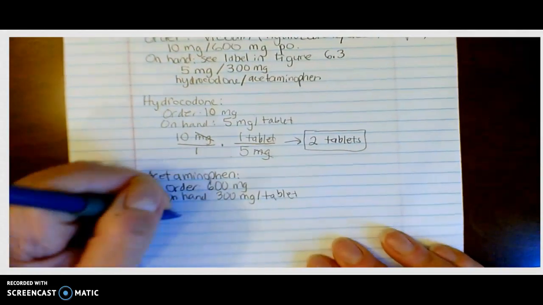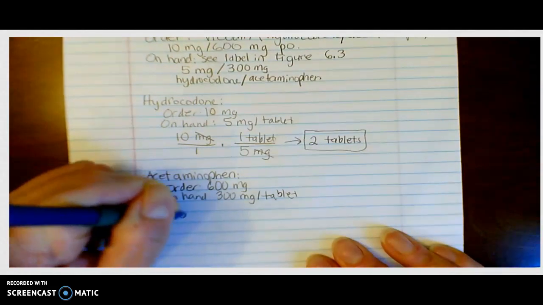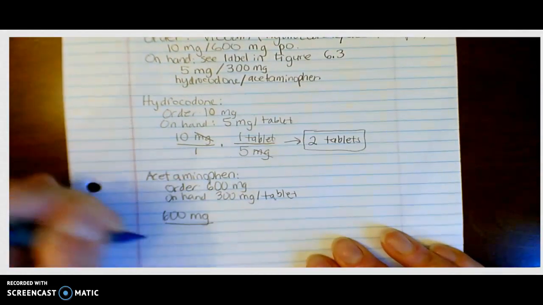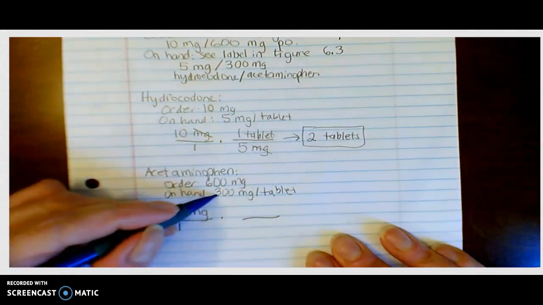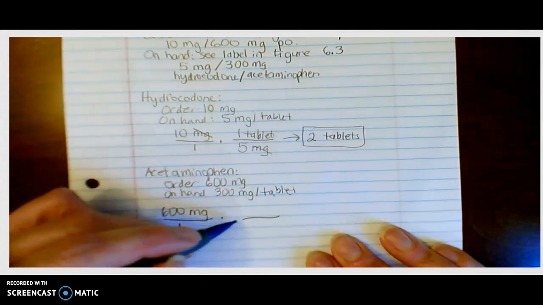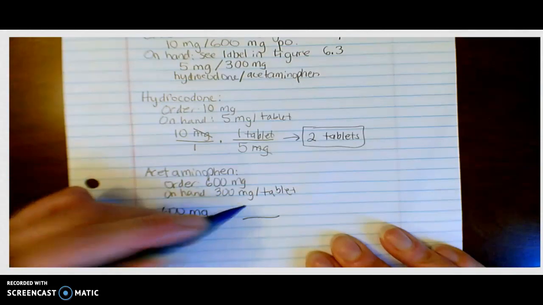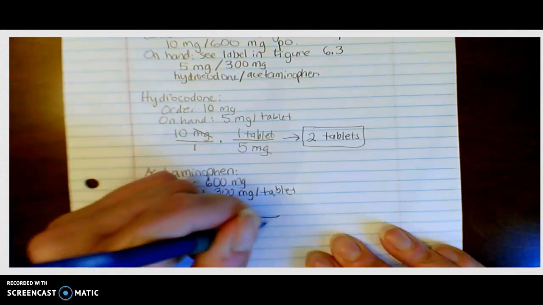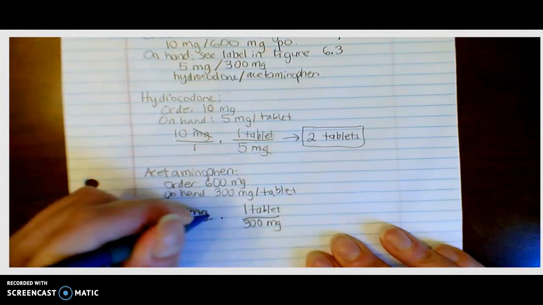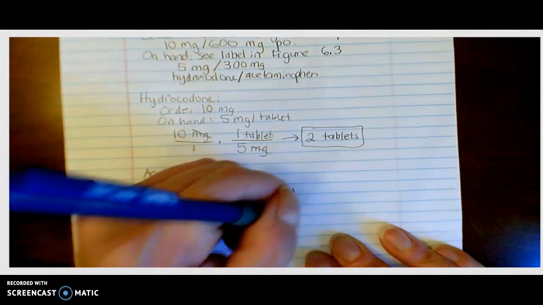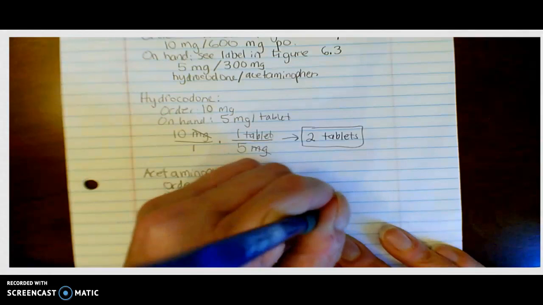Similarly, we start with the order, 600 milligrams, because we always start with what the doctor wants, and make that over 1, and multiply by the dosage strength so that we get rid of the milligrams and gain tablets. So 300 milligrams goes here, and 1 tablet goes here. The milligrams cancel, and we end up with 2 tablets.